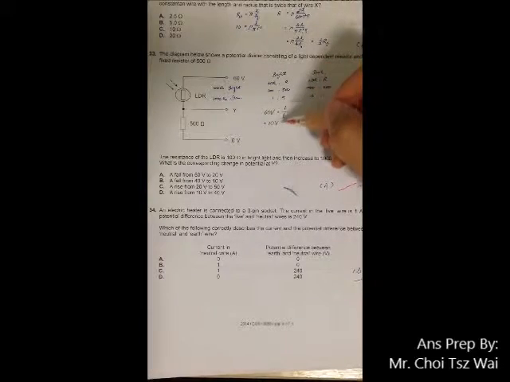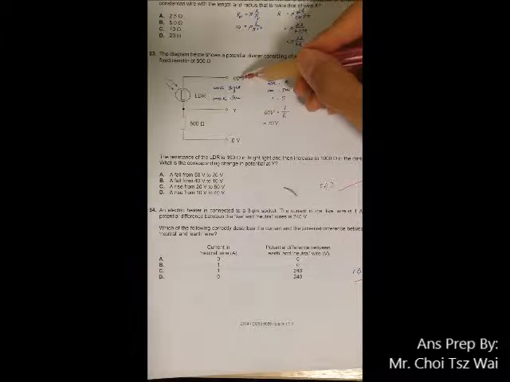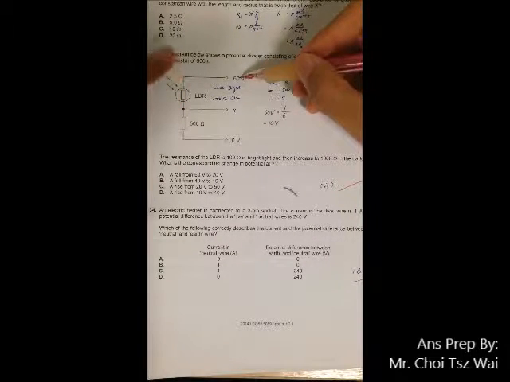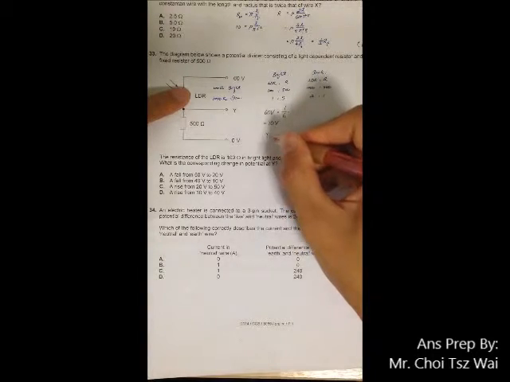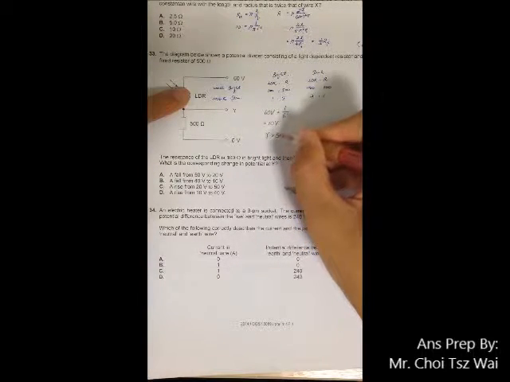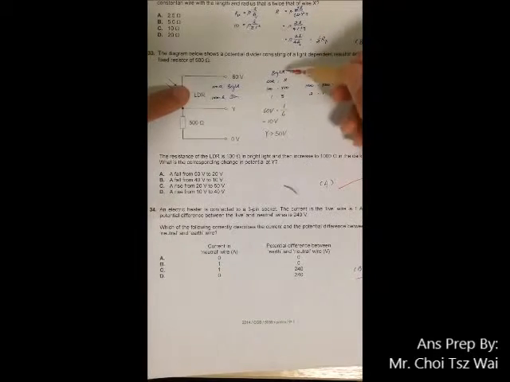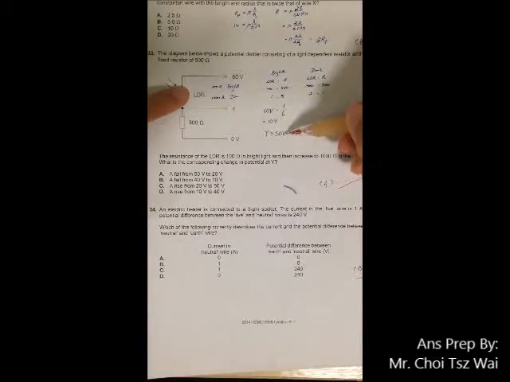So meaning that when it is bright, if you start off at 60 volt, the LDR is going to take up 10 volt. So after 60 volt take up 10 volt, your Y will be left with 50 volt. So now I know that when it is bright, my Y will have a potential of 50 volt.